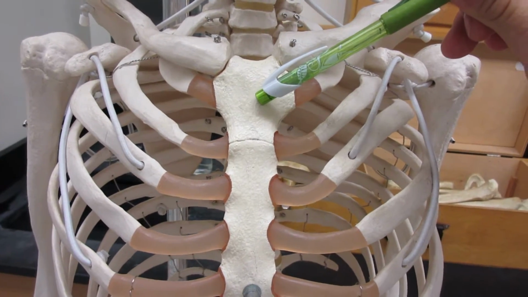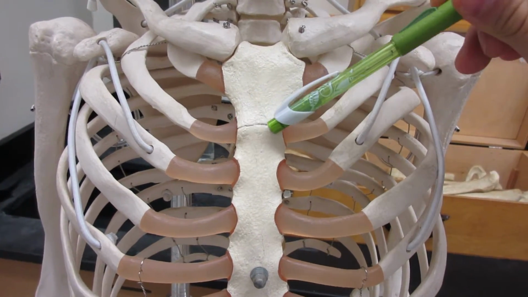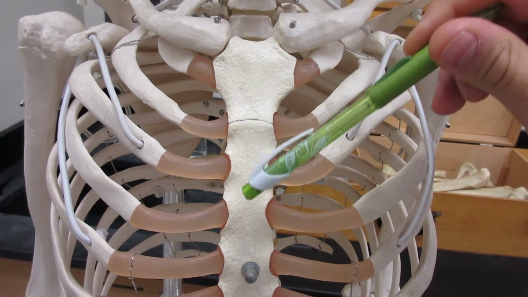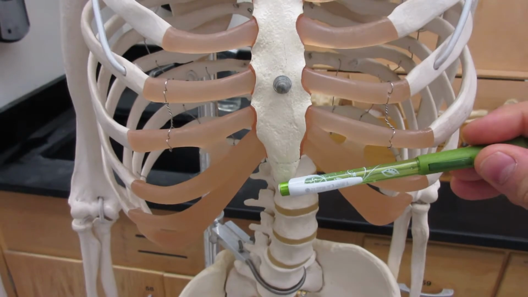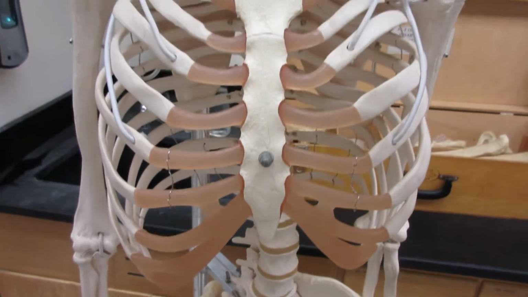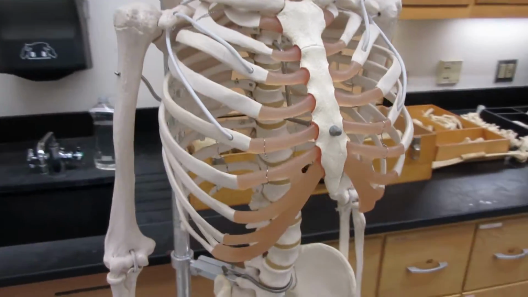This is the manubrium. This line right here separates the manubrium from the body of the sternum, and it's called the sternal angle. And then when you come down to the very bottom, this is called the xiphoid process. So those are the parts of the sternum.